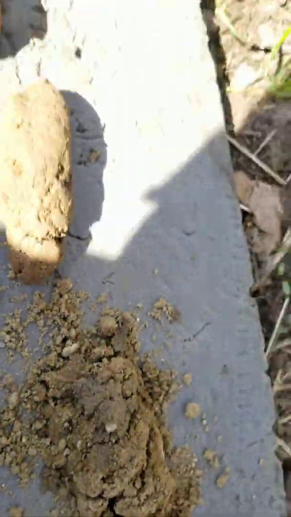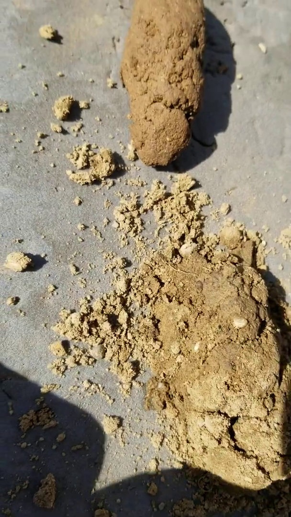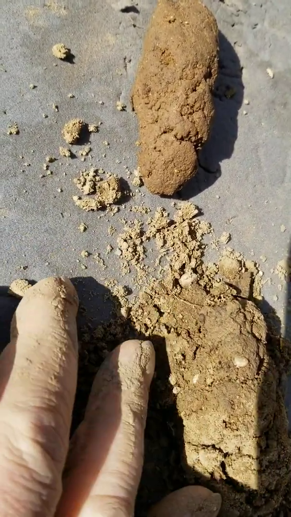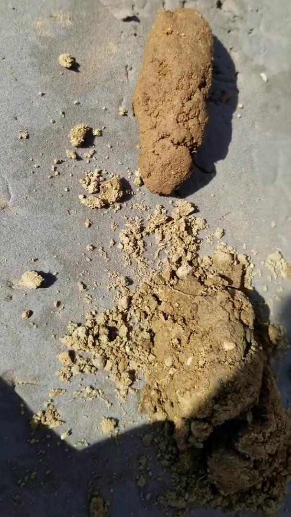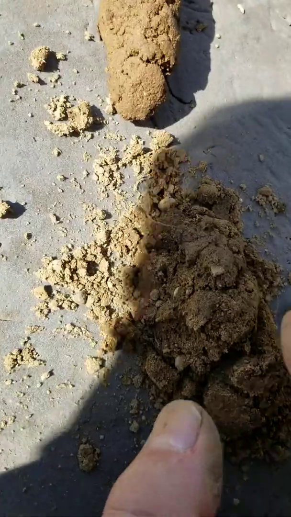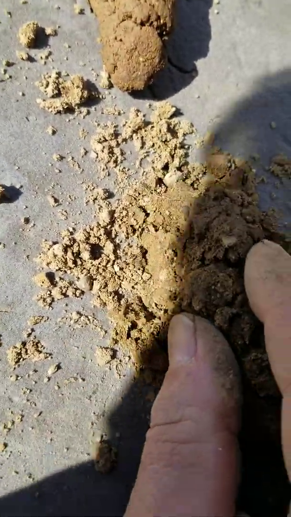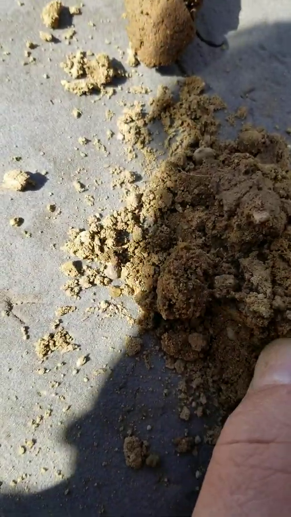Now, when we get down to this last one here, I cheated a little bit on this because I went to another part of the farm where we have a little cut, and I got this. This represents the parent material, and you can see this is a little drier than those others, but there's not near as much loamy material in here.